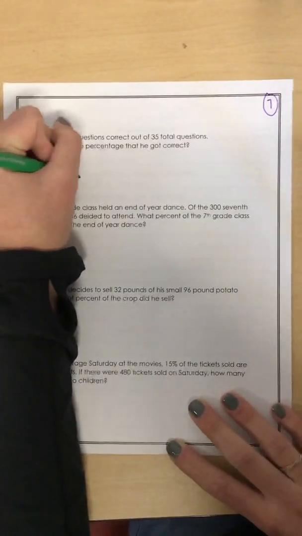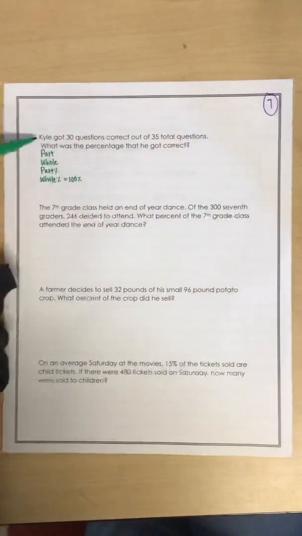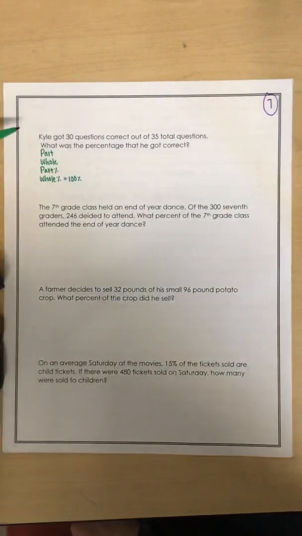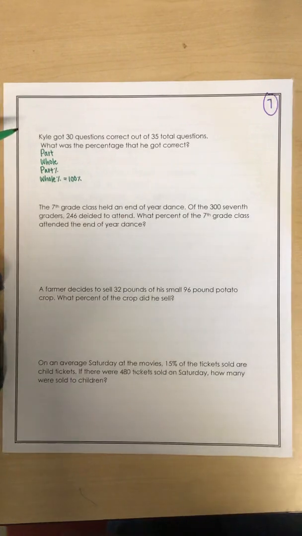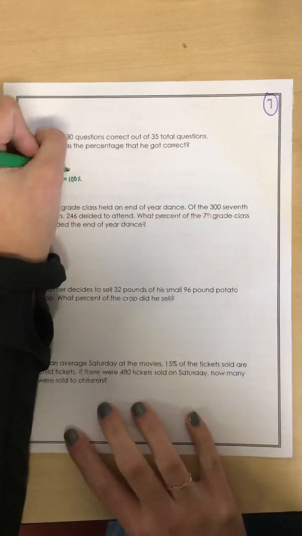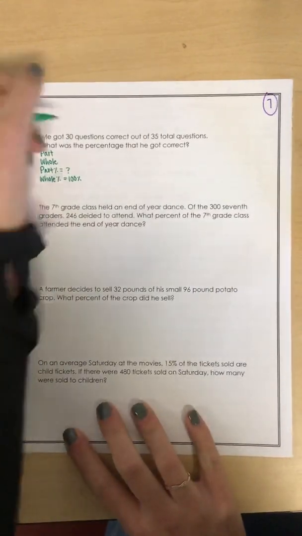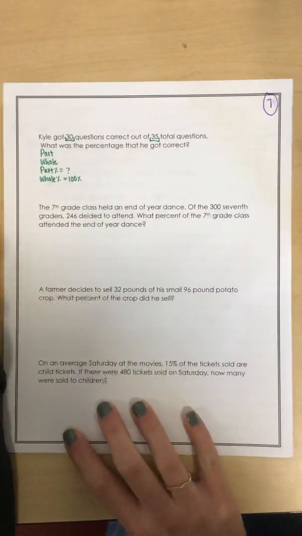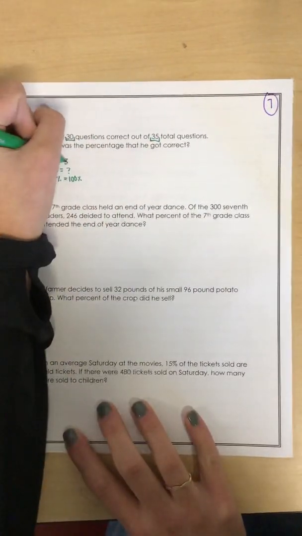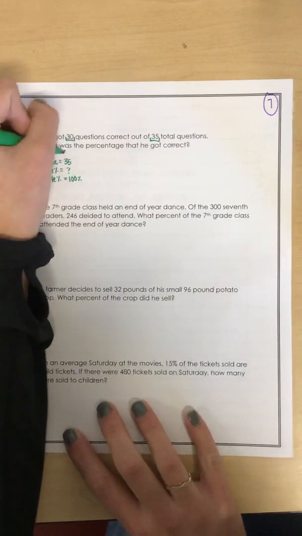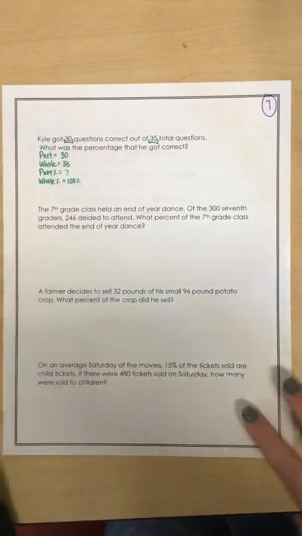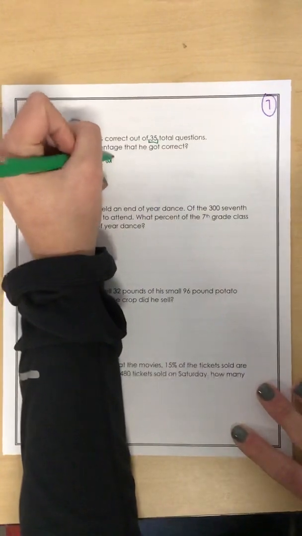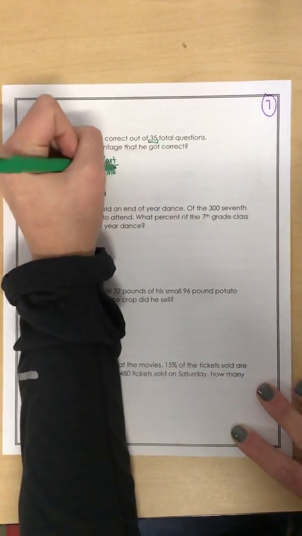Again, like always, the whole percent is 100%. So here it says Kyle got 30 questions correct out of 35 total questions. What was the percentage that he got correct? So we're looking for the percentage. That's what we don't know. And it does give us the part and the whole for this situation. So the whole test had 35 questions. And the part he got correct was 30 questions. So now we can set up our proportion. Part over whole.